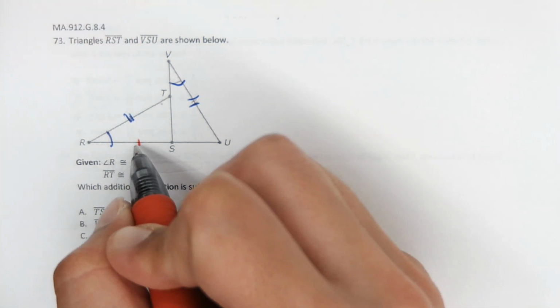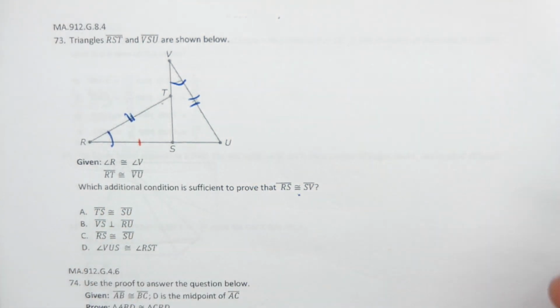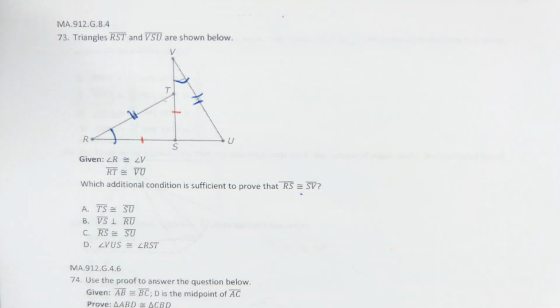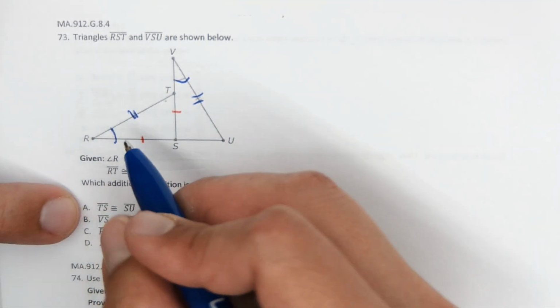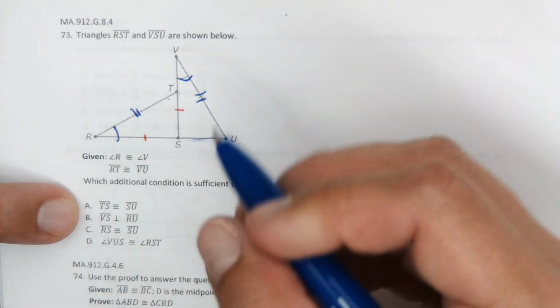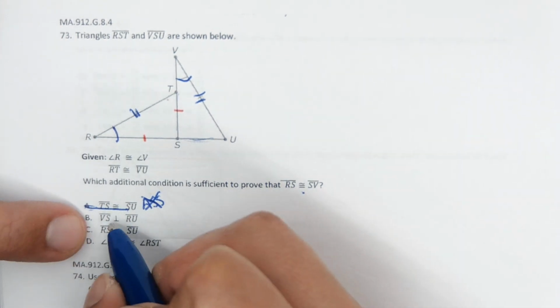Well, if we prove that the triangles are congruent, then we can prove that this is equal to this side right here. So looking at this, it says TS being equal to SU. That would just give us angle side side, which isn't a congruent statement, so not that.